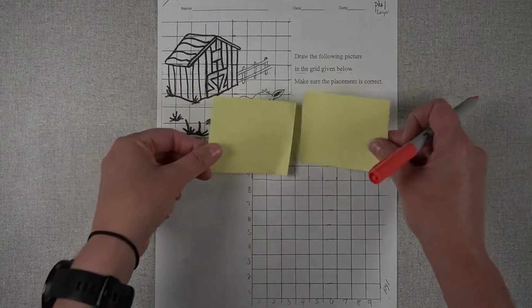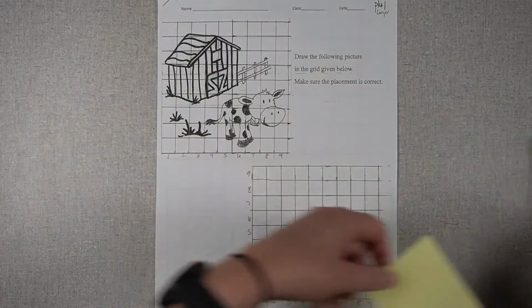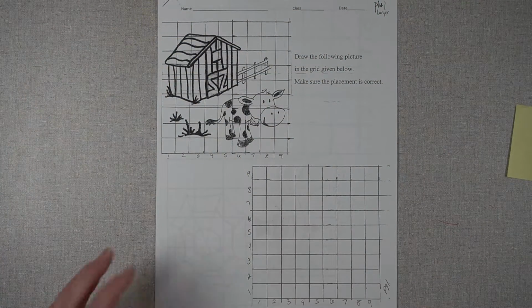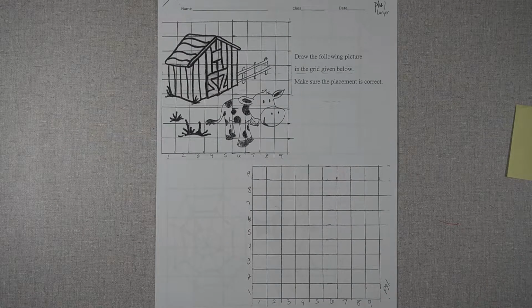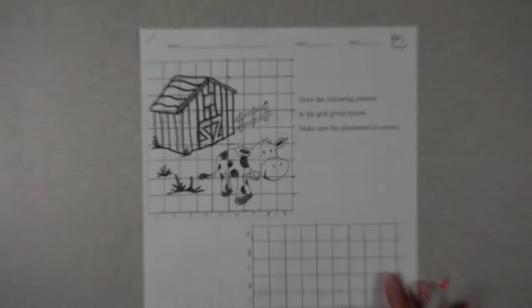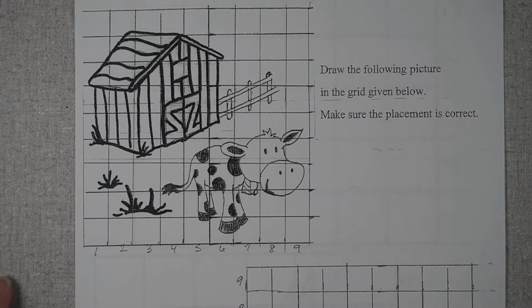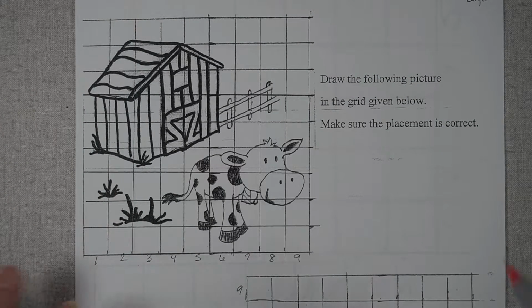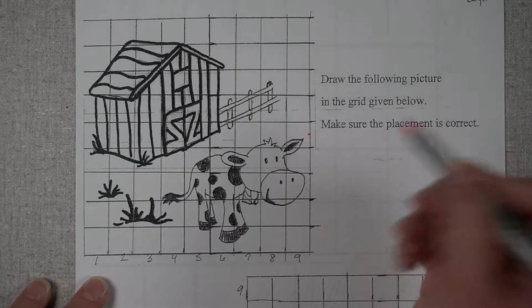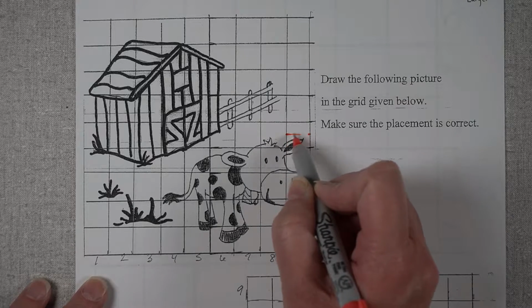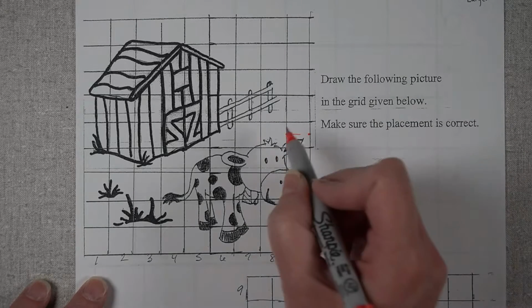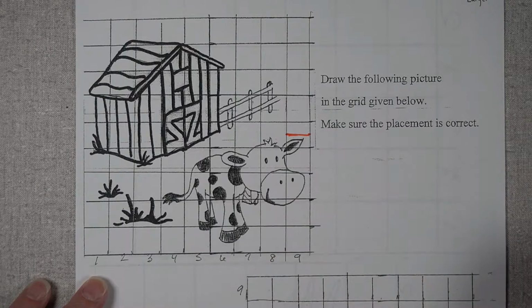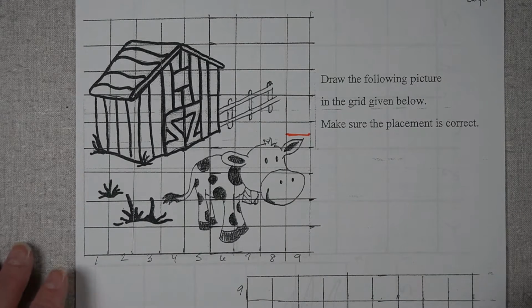Still use sticky notes if you need to help block sections out. But what I would also look at is where things line up in the square. So for this one here, I would break things down more. What I would do is always find where the halfway of something is. So if I was looking at how to find the placement of this ear, I would find the halfway mark and just draw a light guideline on your grid.